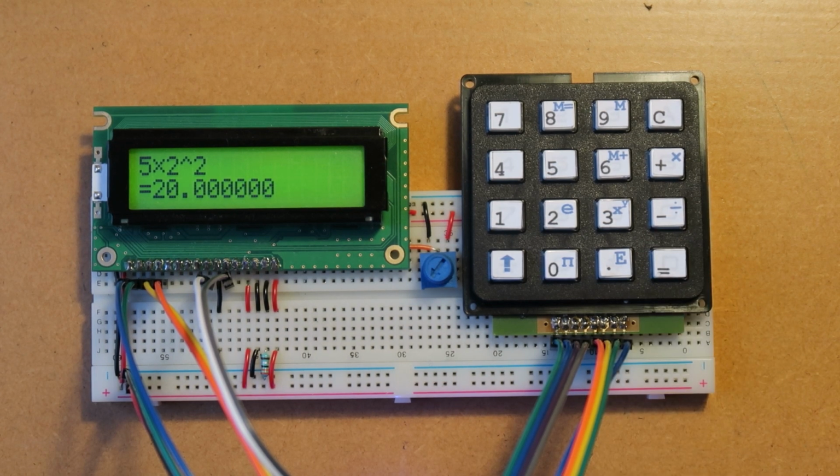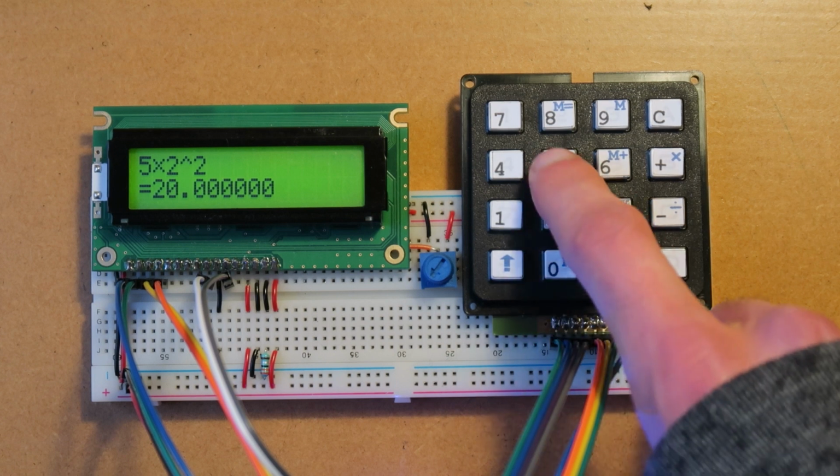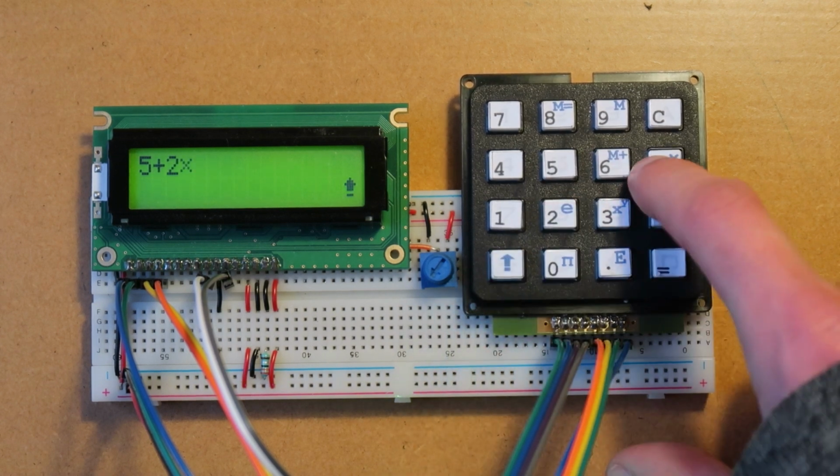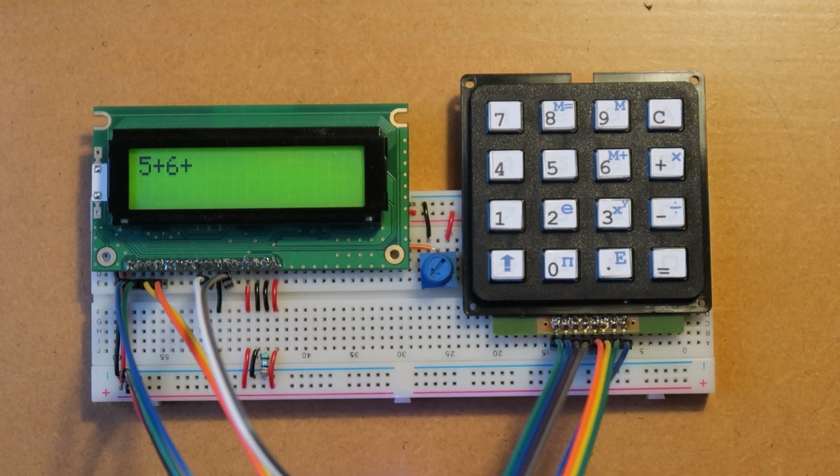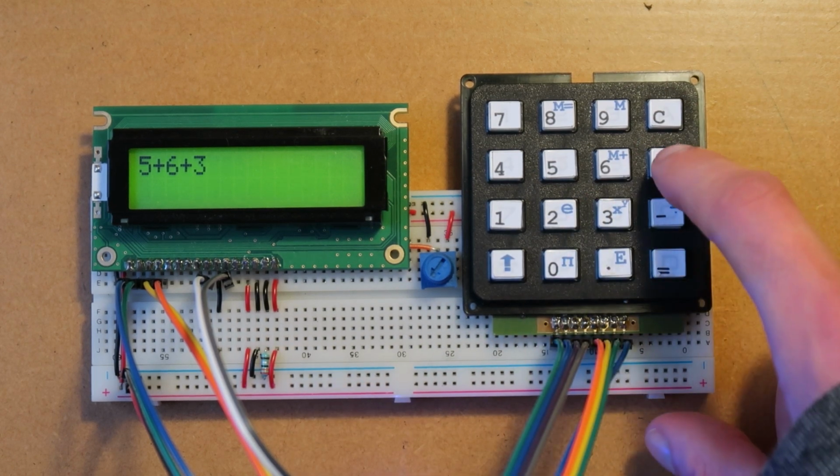These expressions generate a running total, and so they can be repeated by the user effectively infinitely. And the sub-expression which should be evaluated first is evaluated first.